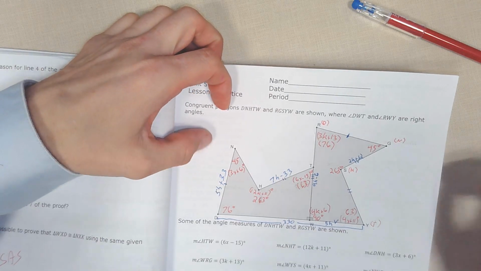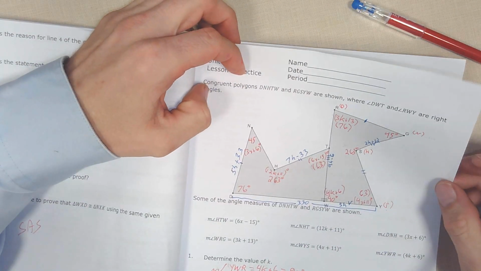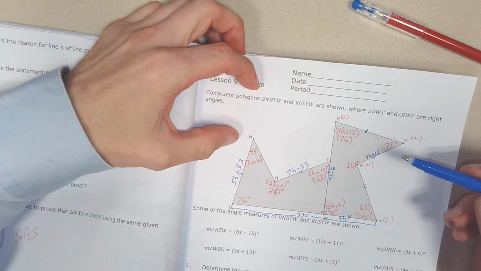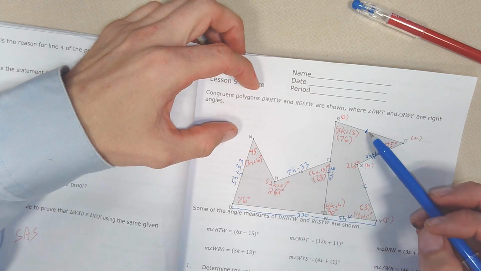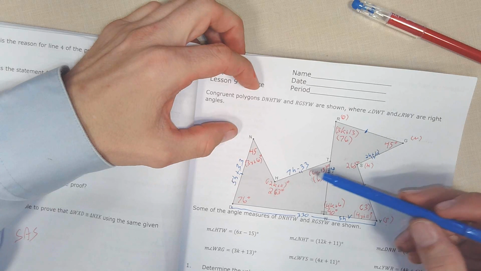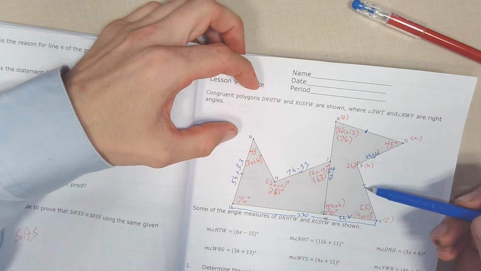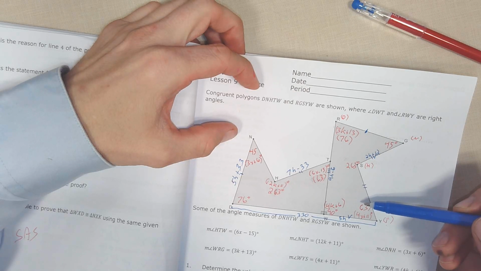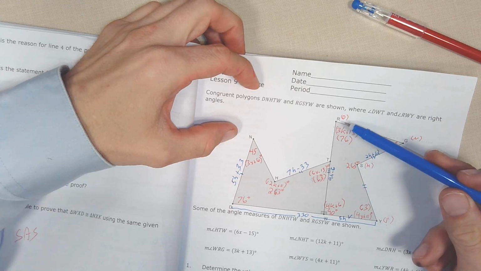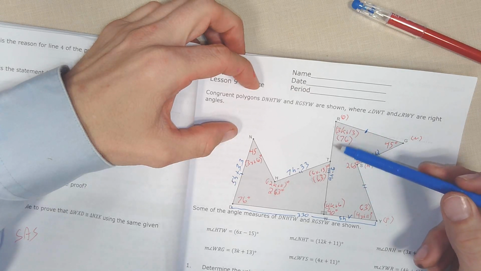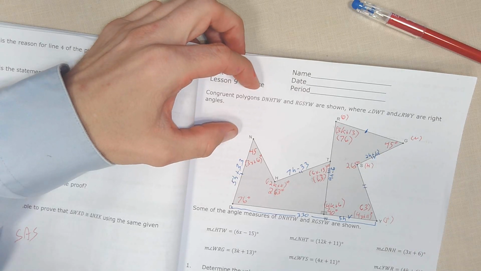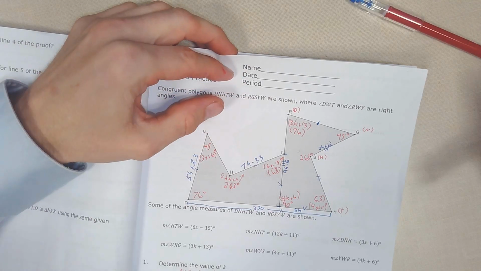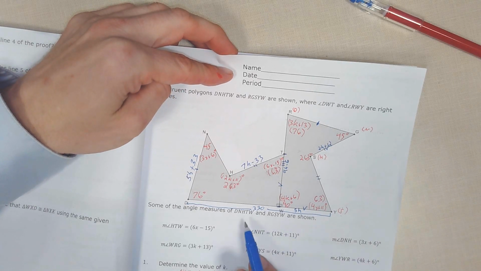Okay, so what can I do to figure this out? My single lengths, I don't have anything there. Double lengths, I don't have anything there to help out. This RT, I don't have anything. I'm going to pause and think about this for a second. Alright, so I think I figured this out.